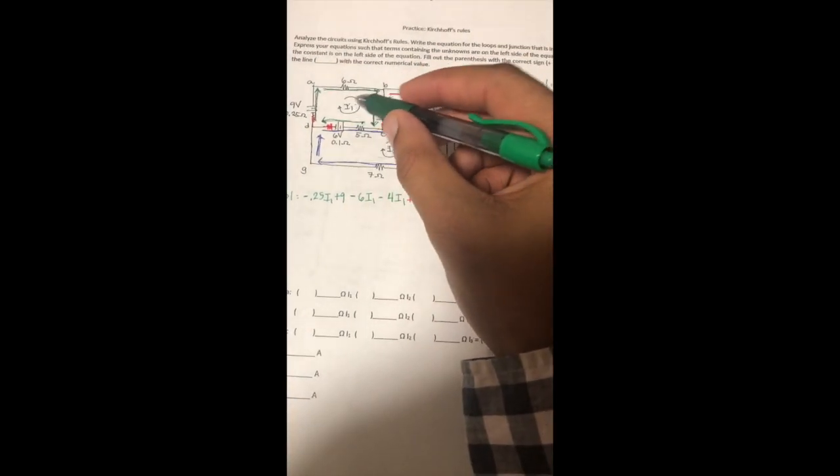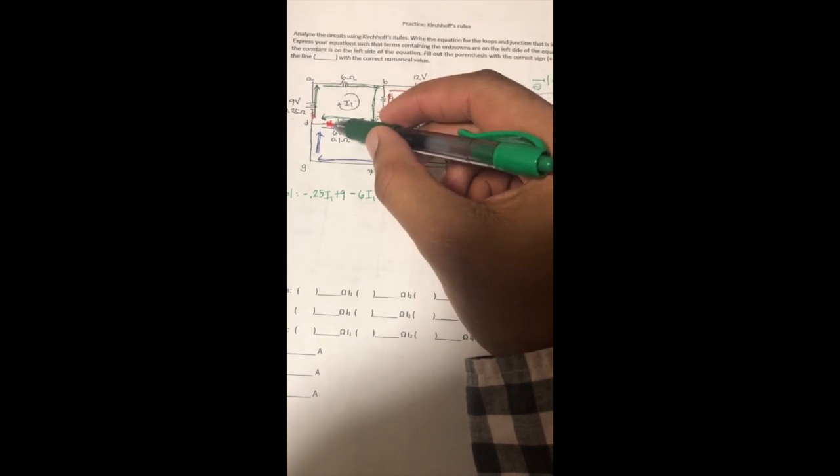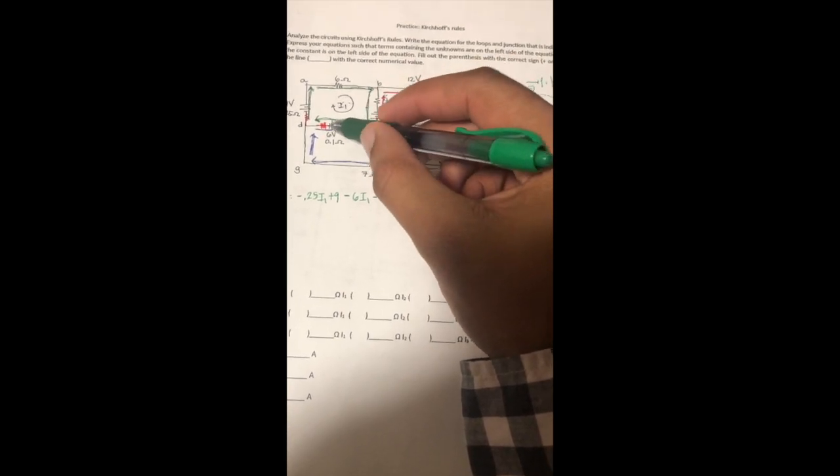Then we're going to that 6-volt battery, and we're flowing from the big line to the little line, so it's going from positive to negative, so it's going to be minus 6.